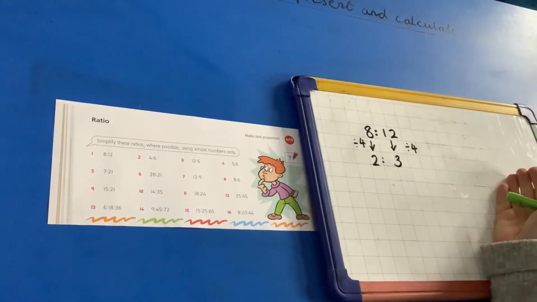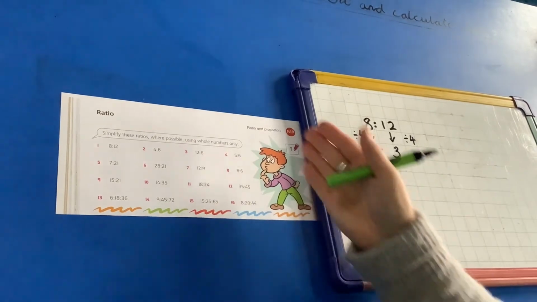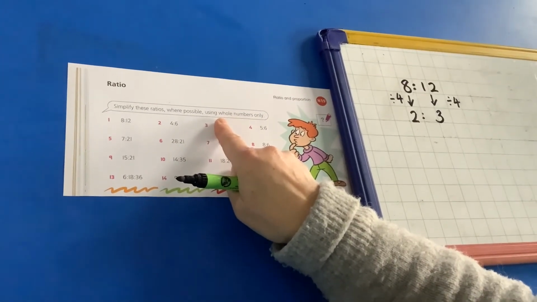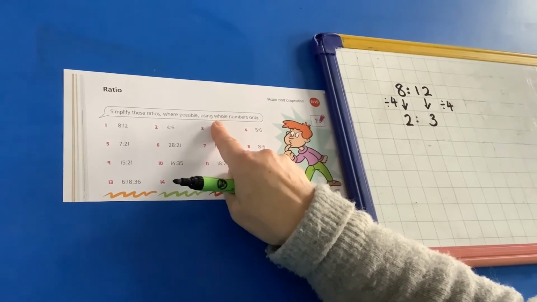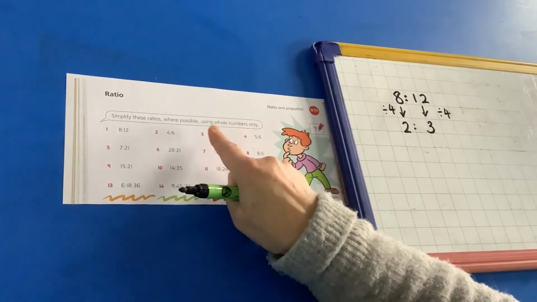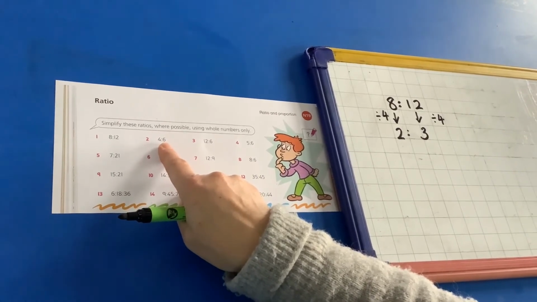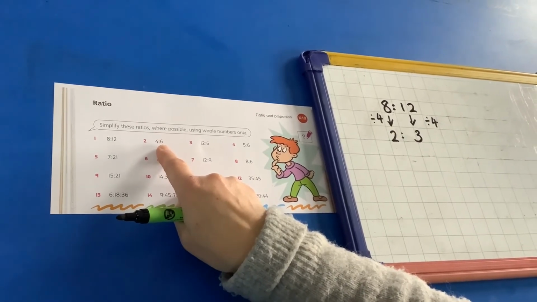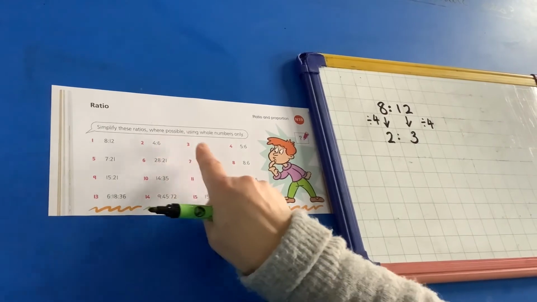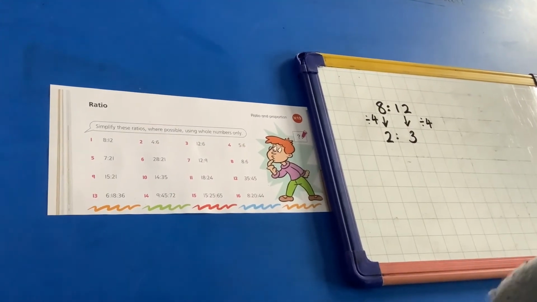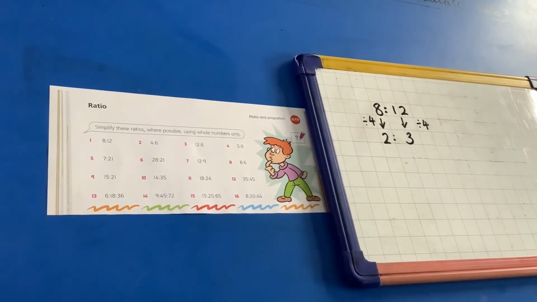Now sometimes it might not be possible. There will be some here, because remember it says using whole numbers only. We don't want to start going into decimals and fractions at all. You just have a look at them and think, right, do I recognise those as multiples of a certain number? Hopefully a lot of these you will. And remember, always try and take it to its simplest form.